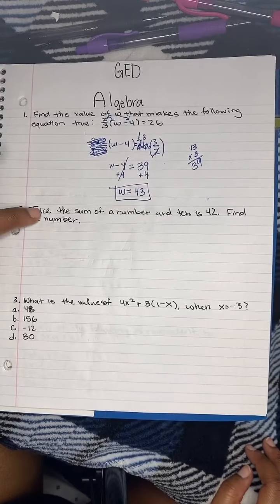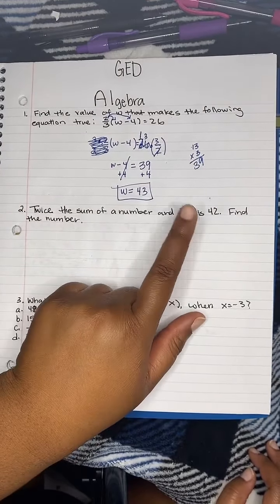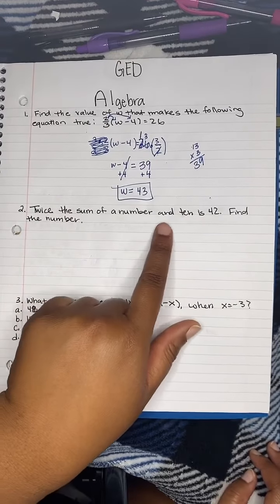All right, so it says twice the sum of a number and 10. Does anybody know how we can write that?